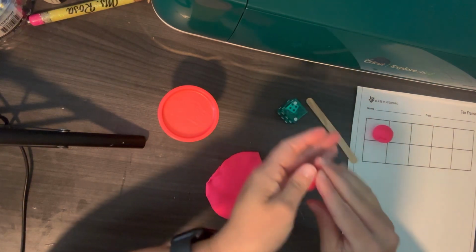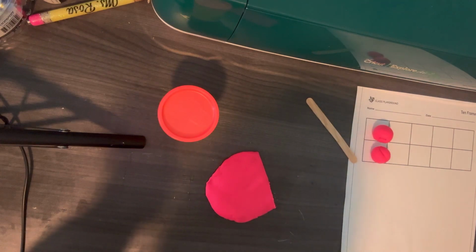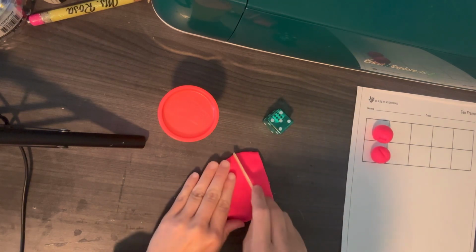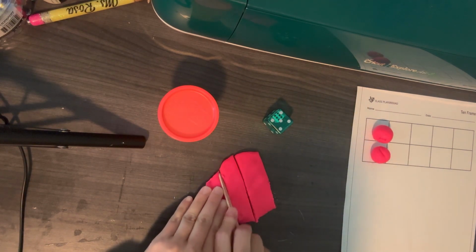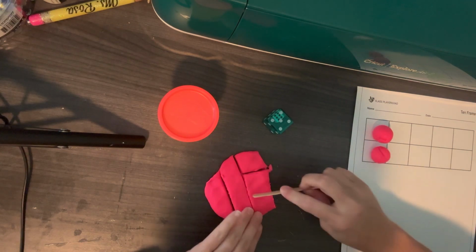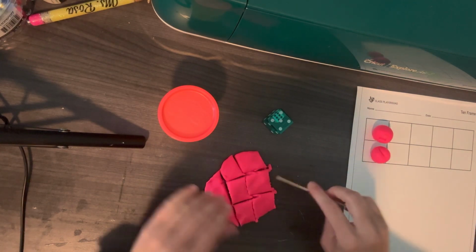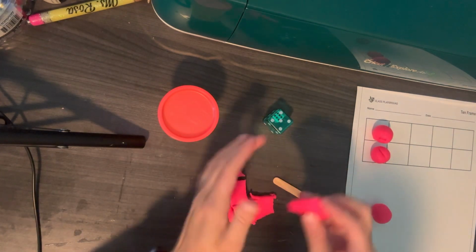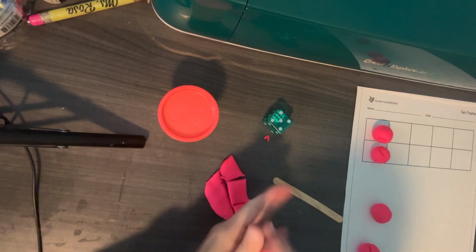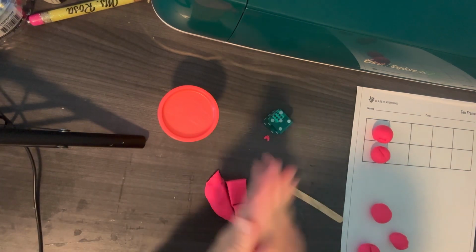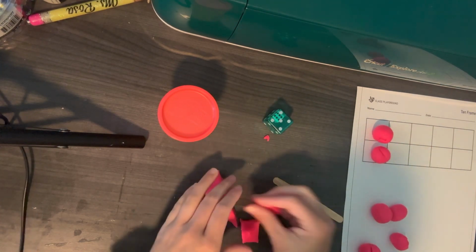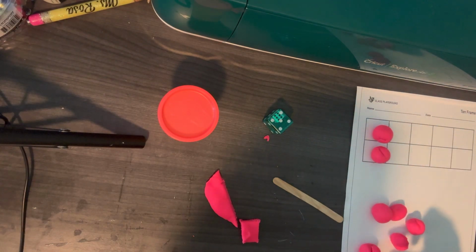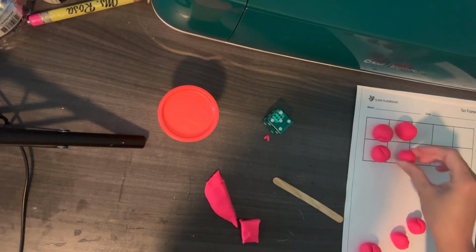Now for this first one, we are going to add. So we're going to roll our dice again. And we've got the number 5. So now we're going to cut off 5 pieces on our Play-Doh. So here's 1. I'm going to lay them down here. 1, 2, 3, 4, and 5. Now we started with 2. We're going to add 5 more in. How many do you think that's going to make?